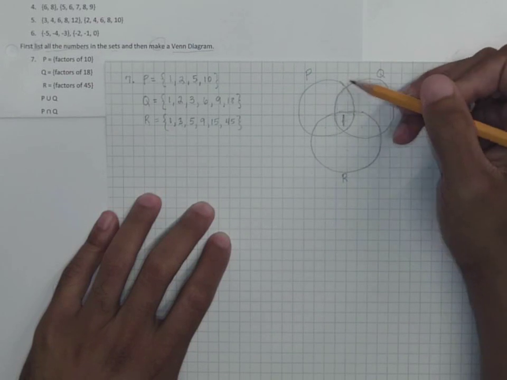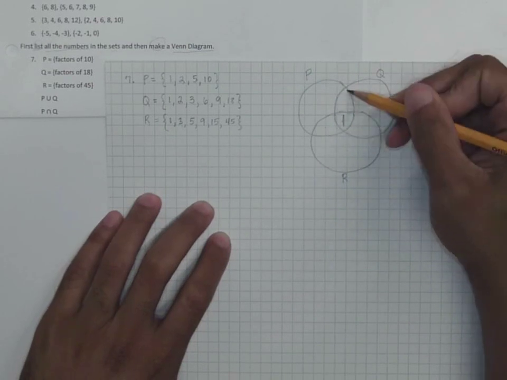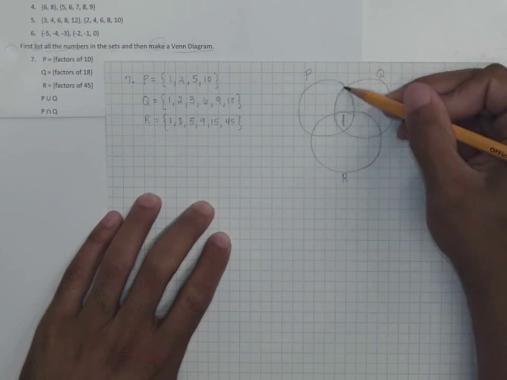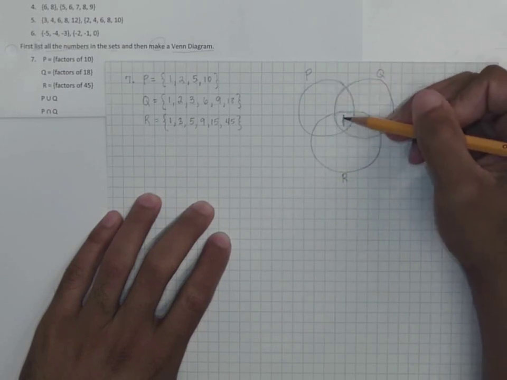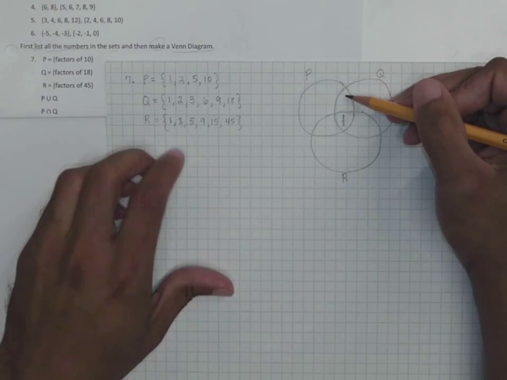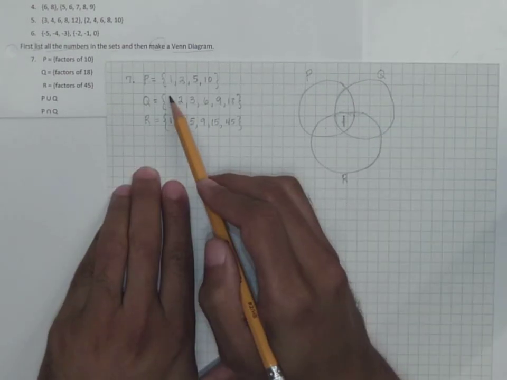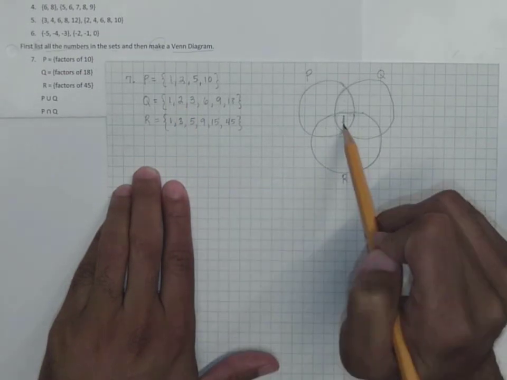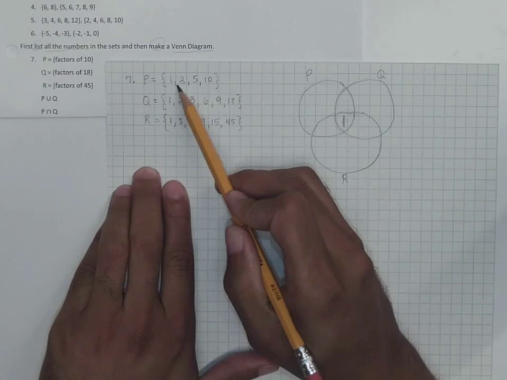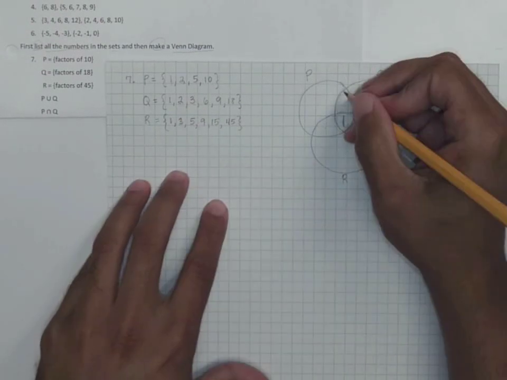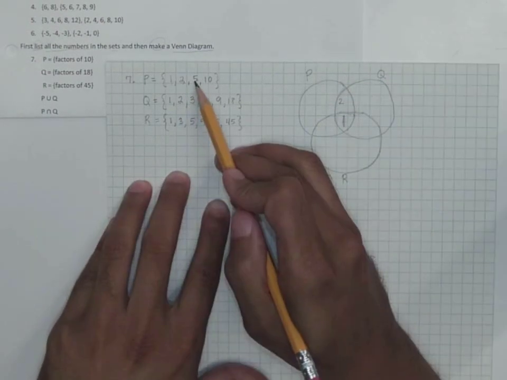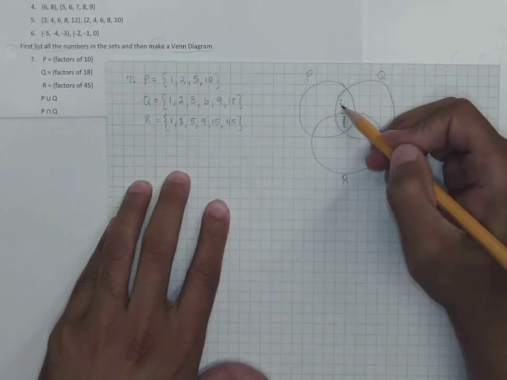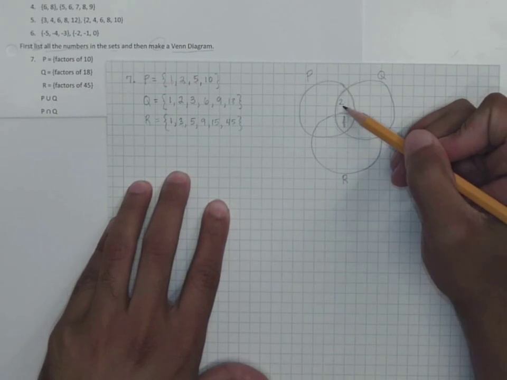Now this right here is just the intersection of P and Q. The intersection of P and Q without what element? 1, okay? So where do P and Q intersect? What do they have in common? Do they have a 1 in common? Yes, but that's already written down there, so I'm just looking for everything but 1 now. What about 2? Yes, so I'm going to put a 2 right here. What about 5? No. What about 10? No. So that's it. That's the only element that intersects both set P and Q, 2.